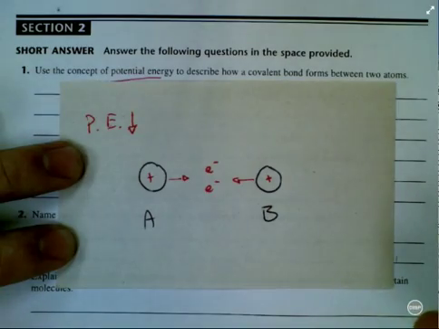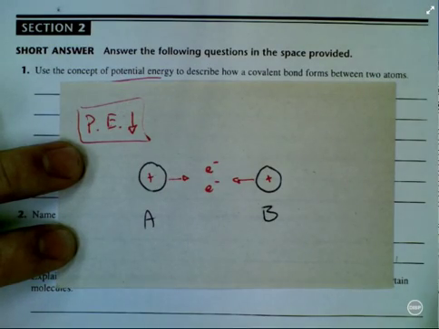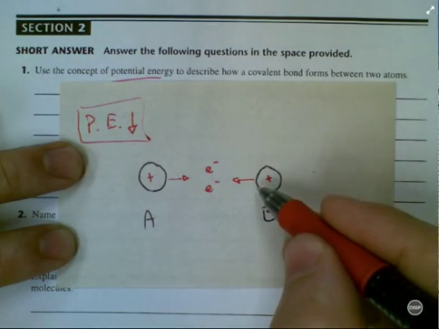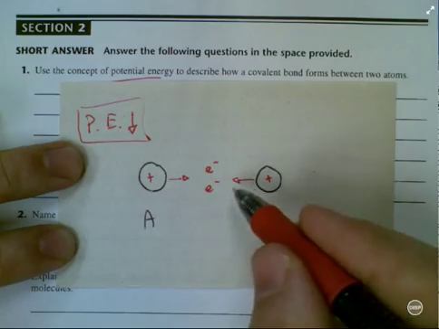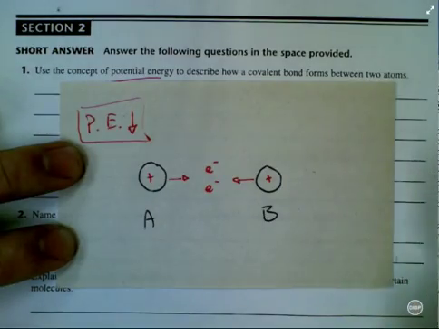Now, you guys remember that nature favors these low potential energy arrangements. So these are going to continue to move closer and closer together. These two nuclei, the atoms, are going to move closer and closer together.